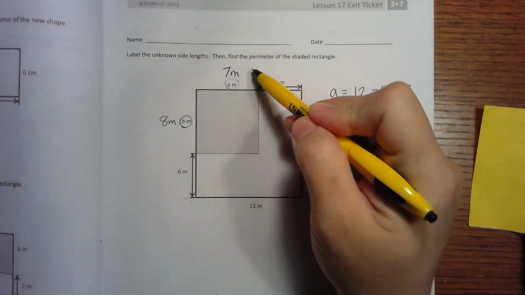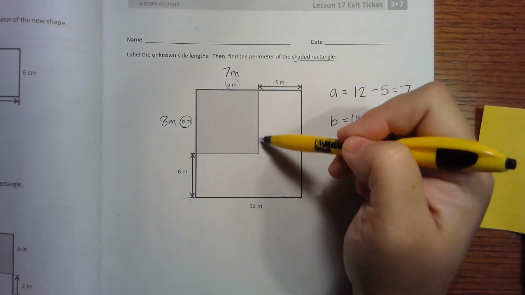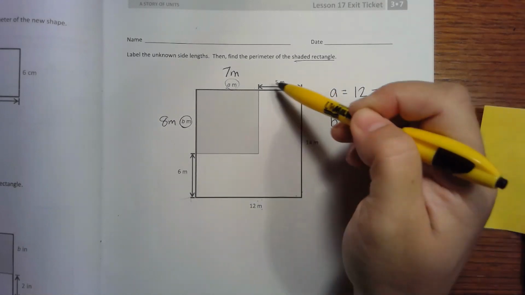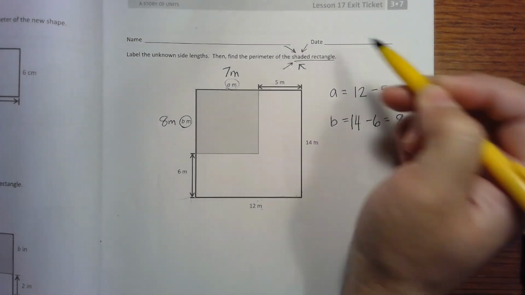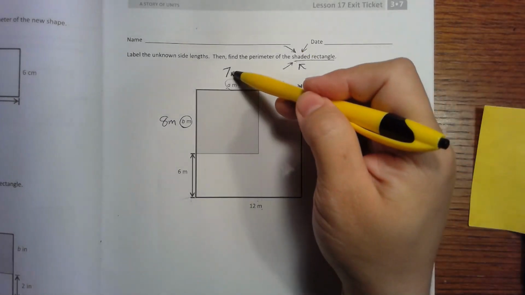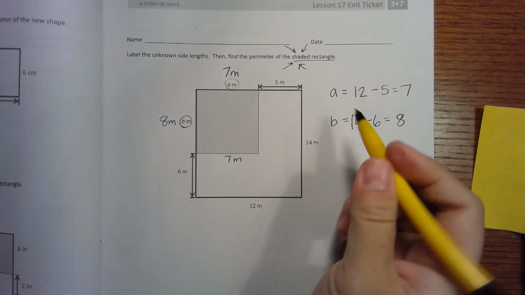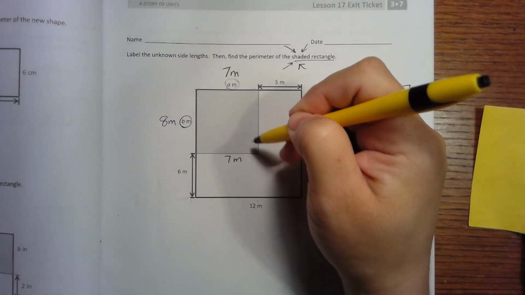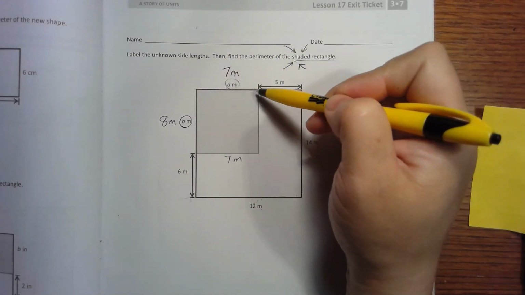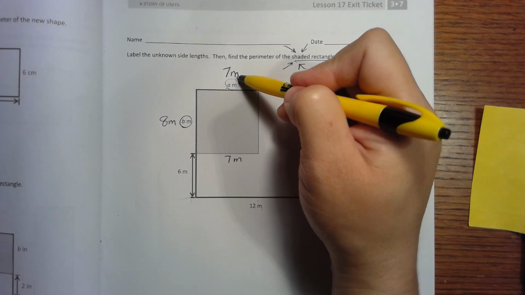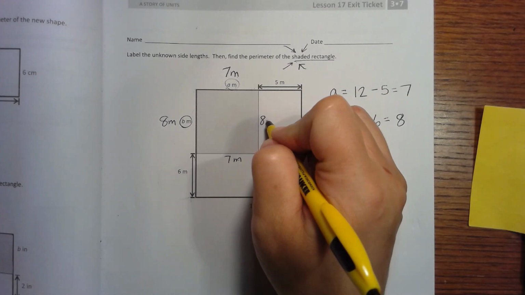But we need to find the perimeter of the shaded rectangle. So this time we're not worried about what is the perimeter of the whole thing. The directions say the shaded part. Did you catch that when you were working on the problem? So if this is 7, then this part down here is 7. I can tell these are square corners. So this is a rectangle. It's not a square, but it does have square corners. So this is 7, and then if this side is 8, this side is 8.